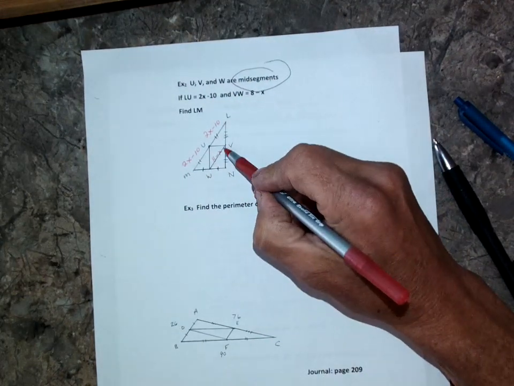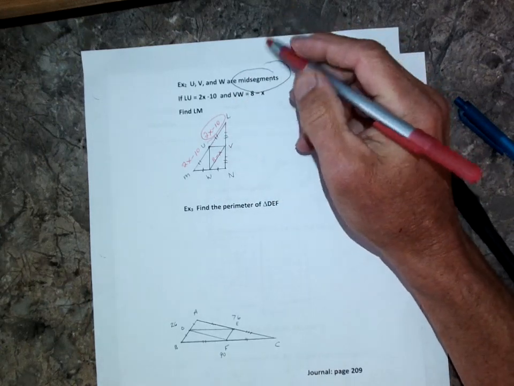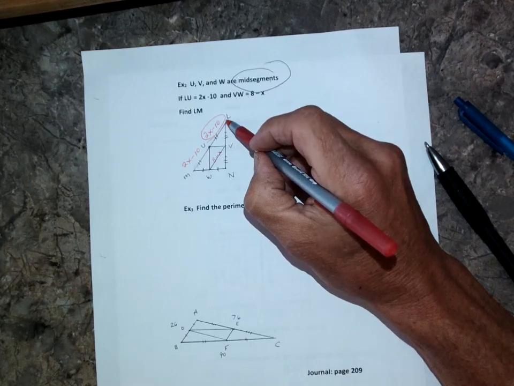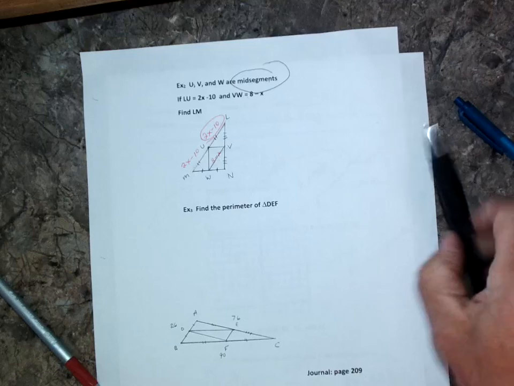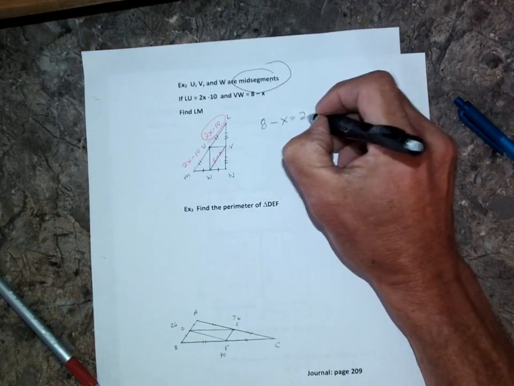This side is equal to half of this. Well, there's half of it right there, isn't it? So these two would have to be equal, okay? The whole thing is here. This mid-segment's equal to half of it. Well, that's half of it. So let's just take our 8 minus x equal to our 2x minus 10.